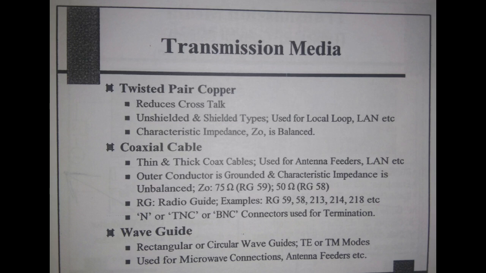Now, coaxial cable. Thin and thick coaxial cable are available. Used for antenna feeders, LAN. The outer conductor is grounded and characteristic impedance is unbalanced. Z0 is around 75 ohms. Some standard RG are available like RG 59, 58, 213, 214, 218. Then N or TNC or BNC connectors are used for termination.